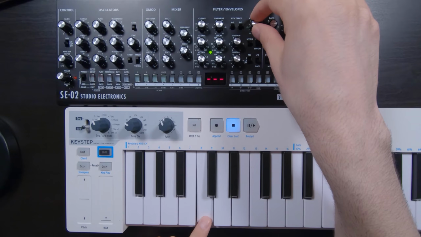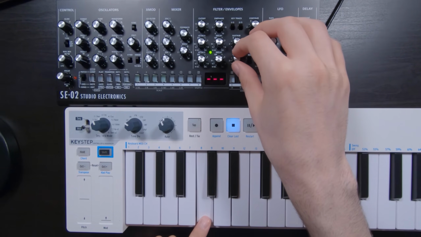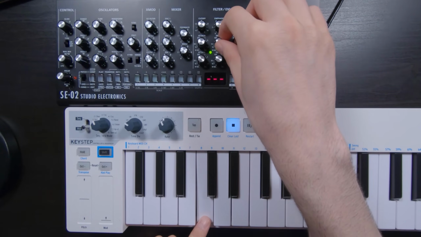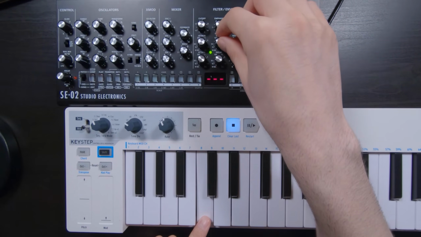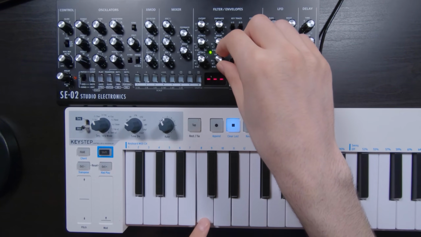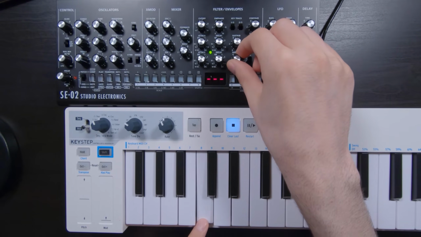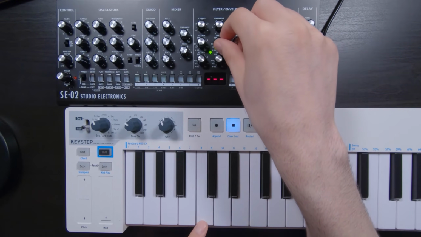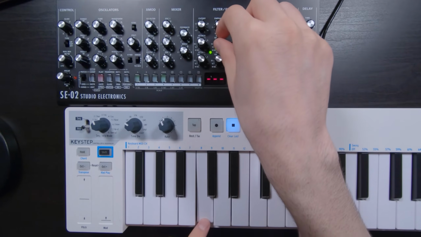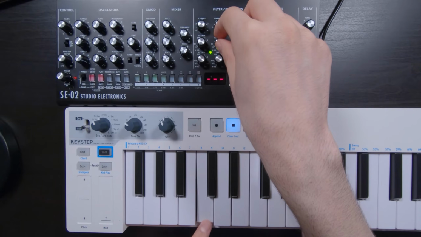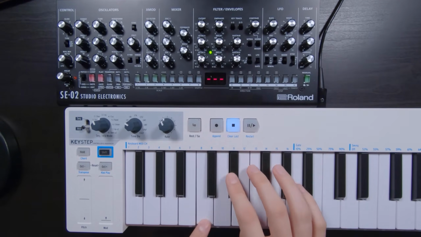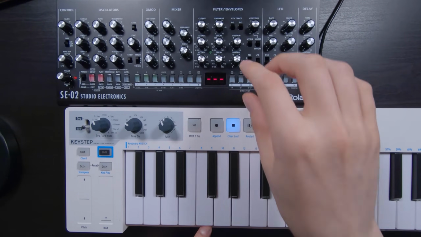Let's do some modulation. So I'm trying to get to the point where just have that thump at the beginning. That's too much now. Let's add some feedback as well, because I want to be more aggressive, more raw. It's a bit much.